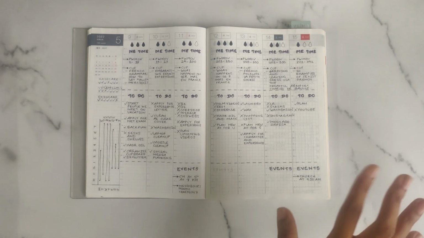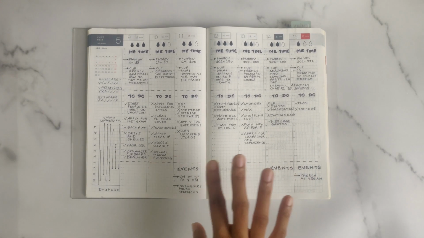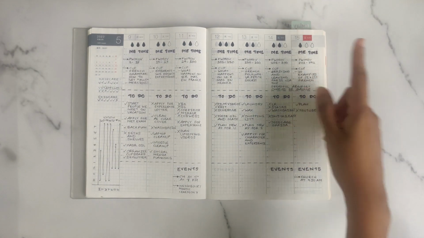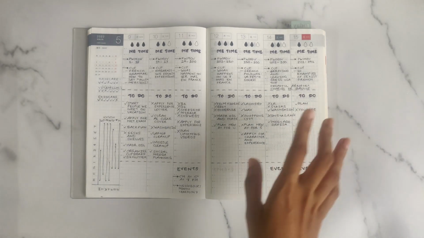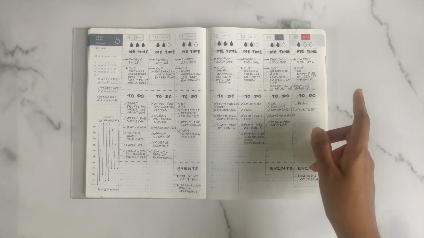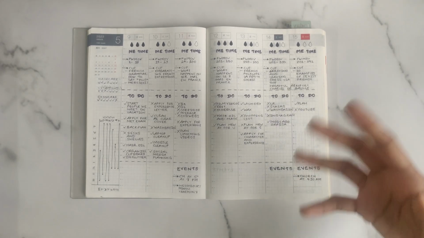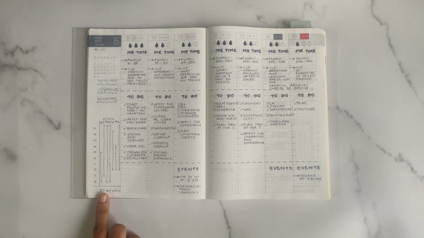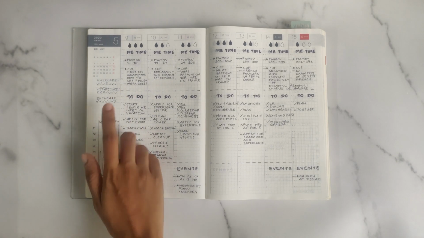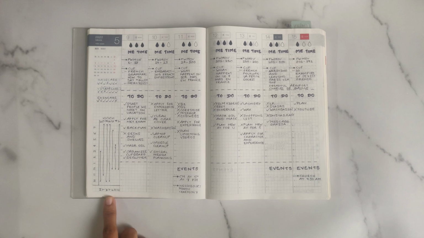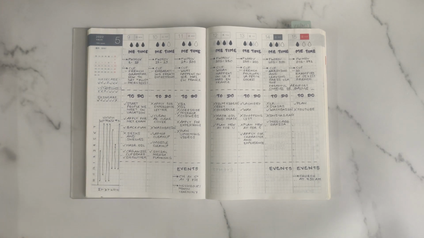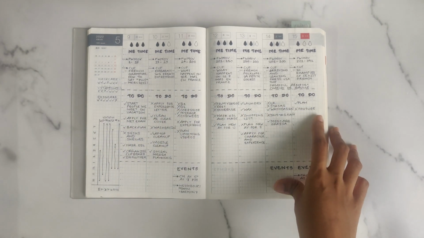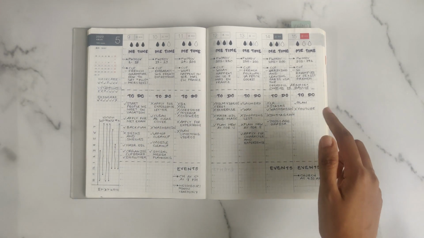Now coming to the actual spread, this is the weekly spread. This is more or less how it looks every week if I'm regular with it. So right on top I have my water tracker. This is from the Hobonichi stencil, in case you're interested in creating that shape. You can do it pretty quickly and then just fill it up as you drink the necessary amount of water. The left hand side is also tracking, so I have hair care, vitamins, skincare and sleep. If you want me to explain any of this further, just let me know, otherwise I'm just running through them.